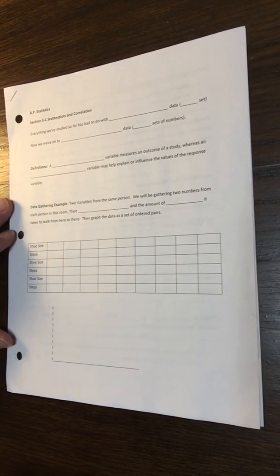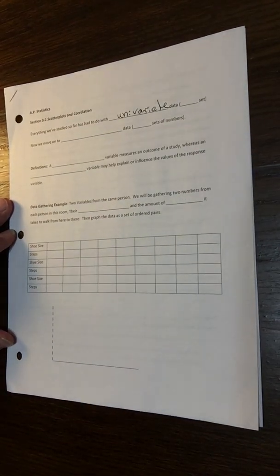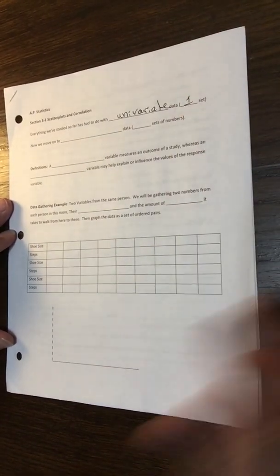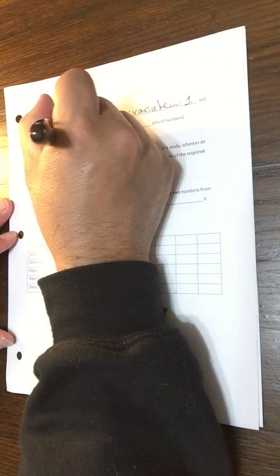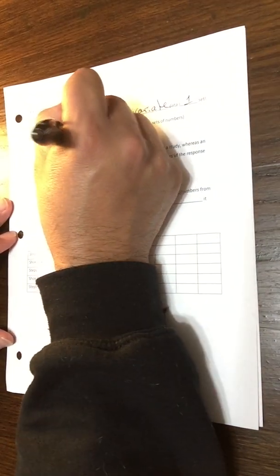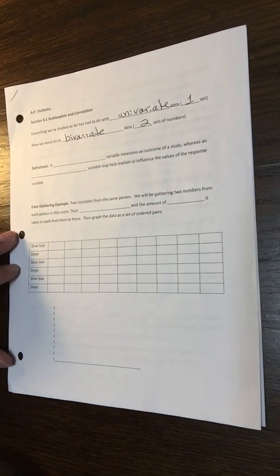Anyway, here we go. Everything we've studied so far in this class has to do with univariate data. What does that mean? It just means one set of data, like GPA scores or something like that. Well, now we move on to bivariate data. That means that I have 2 sets of quantitative numbers.